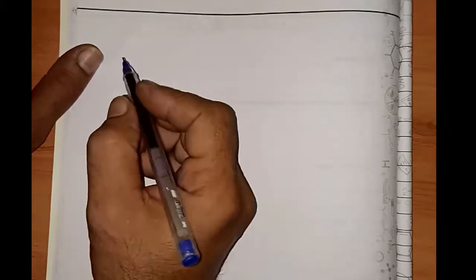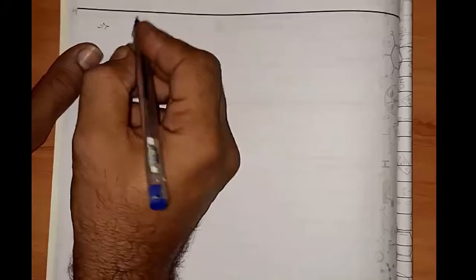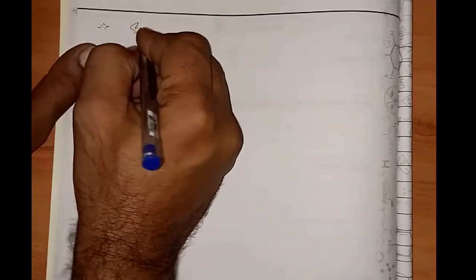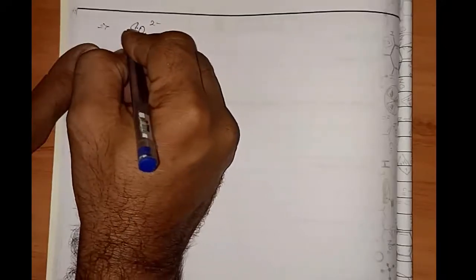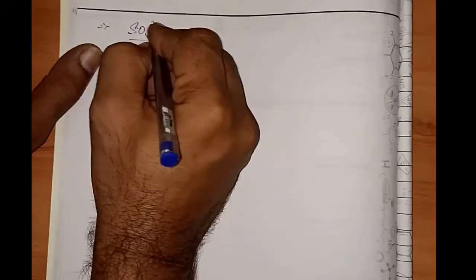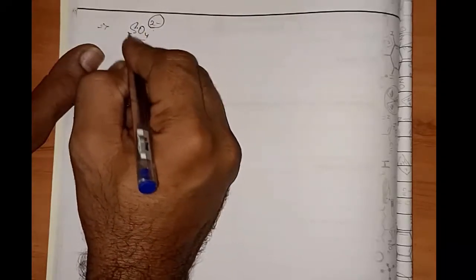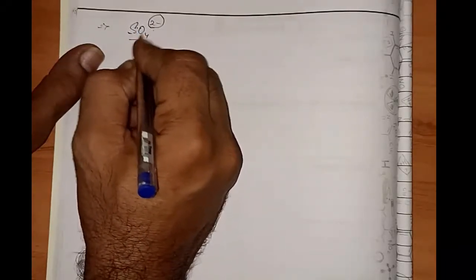Students, in my last lecture I took a few examples, and with the help of those examples I explained how to calculate oxidation number. One more thing I want to tell you, continuing from that part: the charge present on an ion, for example this sulfate ion, is equal to the sum of all the oxidation numbers present on the atoms.